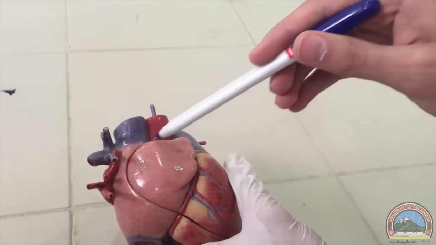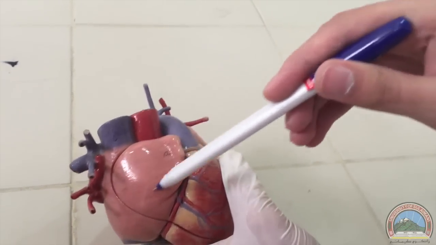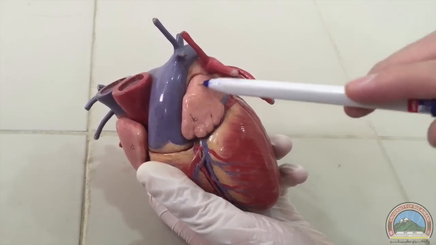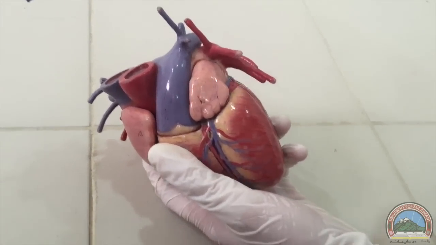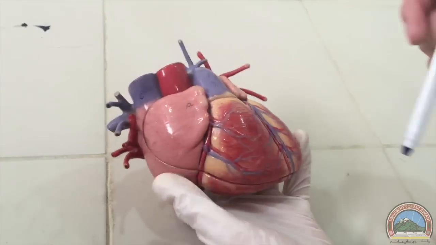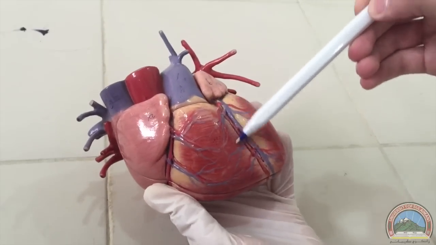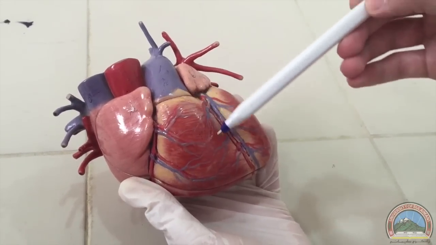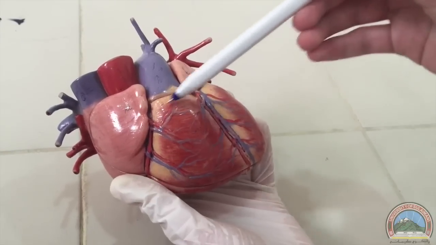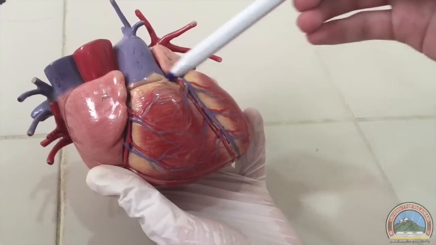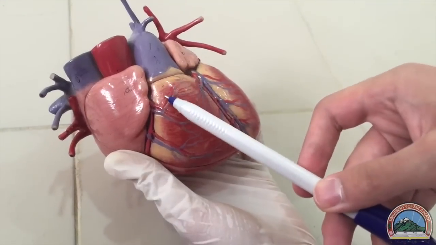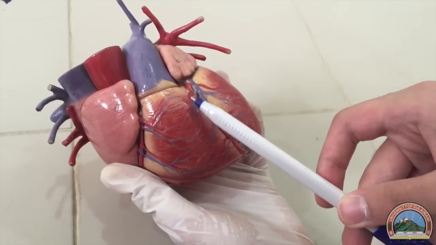This part of the right atrium is called the right auricle. This part of the left atrium is called the left auricle. This eminence of the right ventricle is called the pulmonary conus, or infundibulum. It's supplied by the right conus artery and the left conus artery, which we'll talk about.